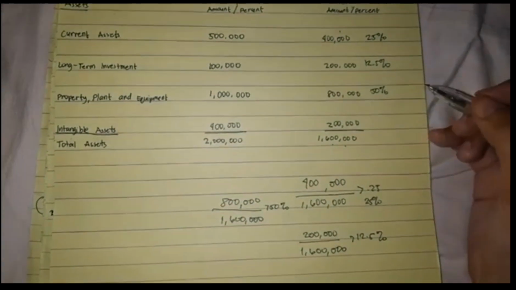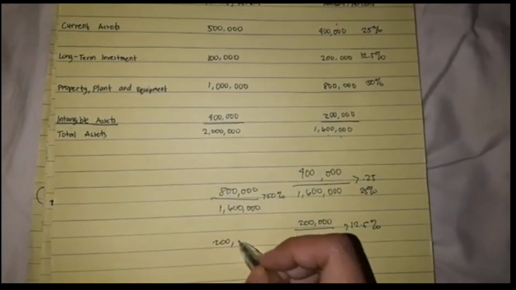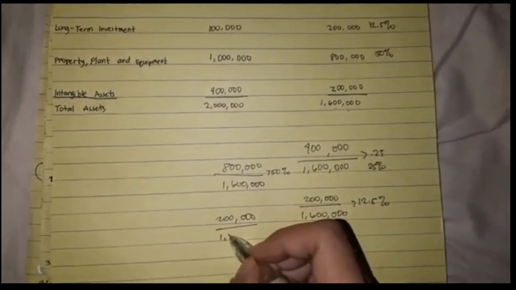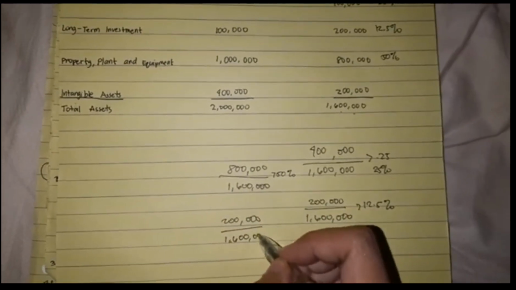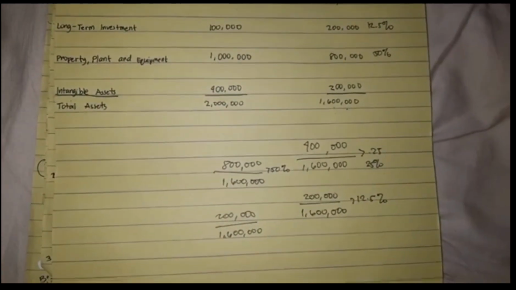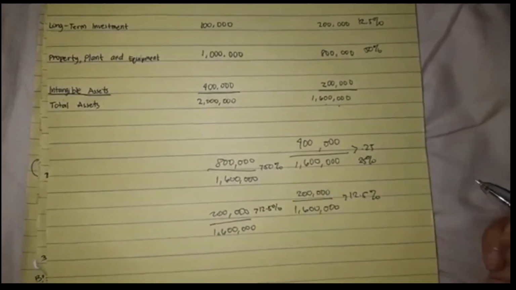And then finally, the last one here, 200,000 divided by 1.6 million, which would give me 12.5%.